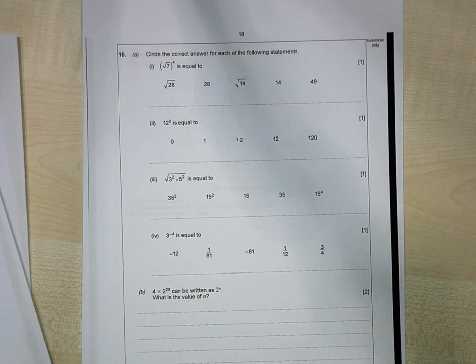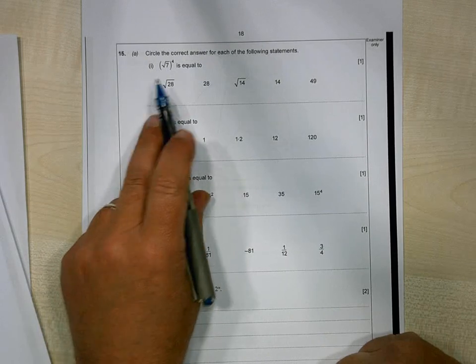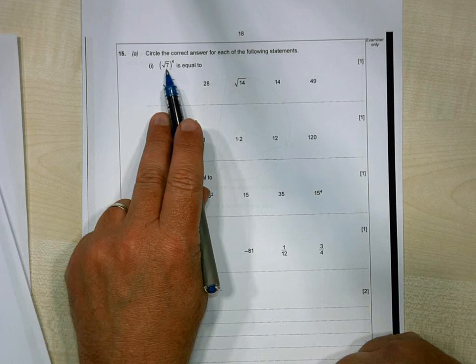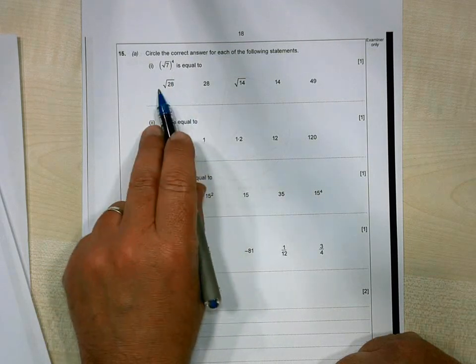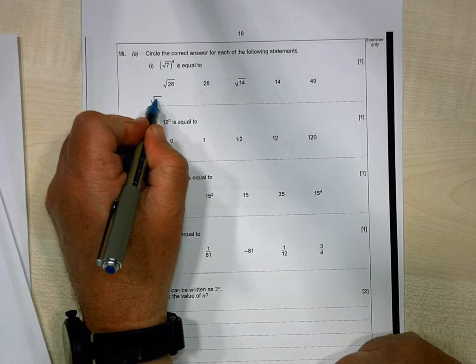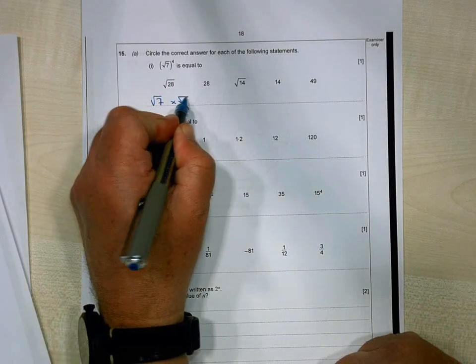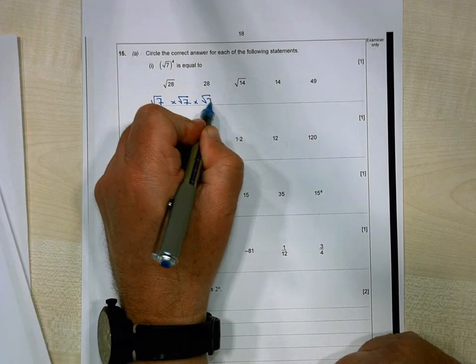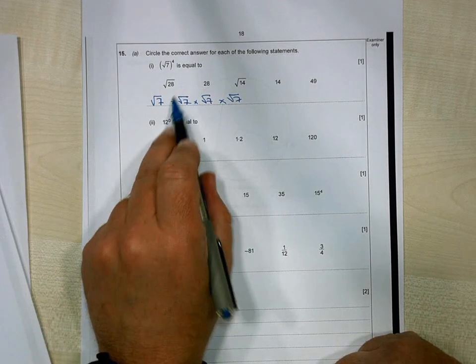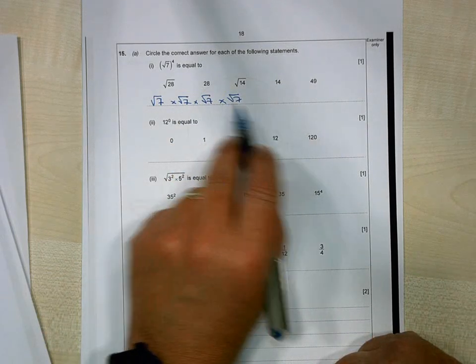15, indices. Unlikely that you will have had a revision lesson on these, but let's see if we can figure them out. Circle the correct answer for each of the following statements. The square root of 7 to the power of 4 is equal to one of those. So to the power of 4 means you multiply by itself 4 times. So what you're doing is the square root of 7 times the square root of 7 times the square root of 7 times the square root of 7.